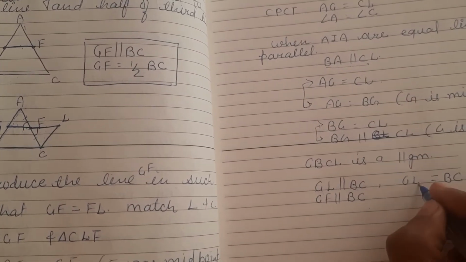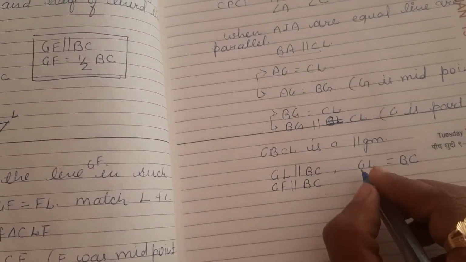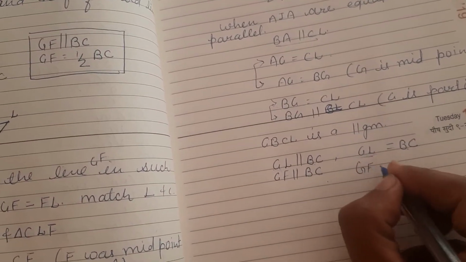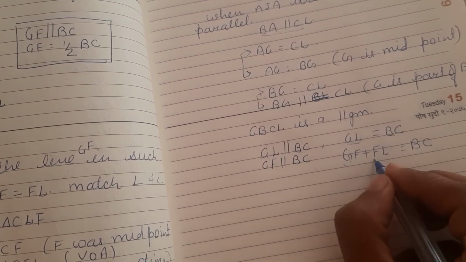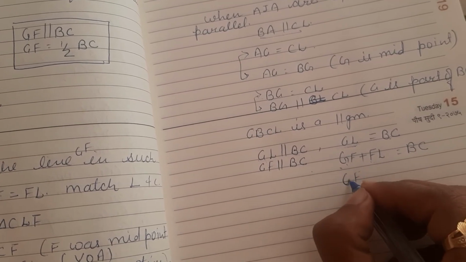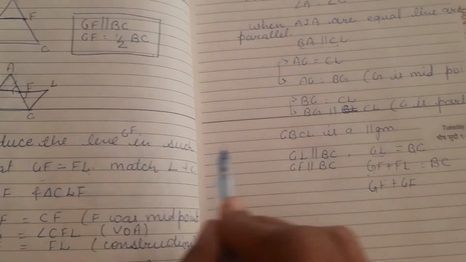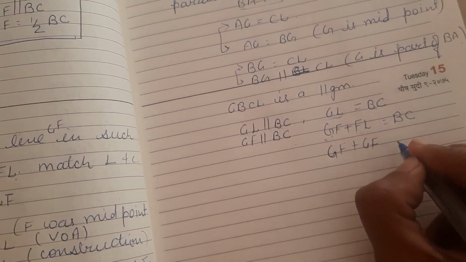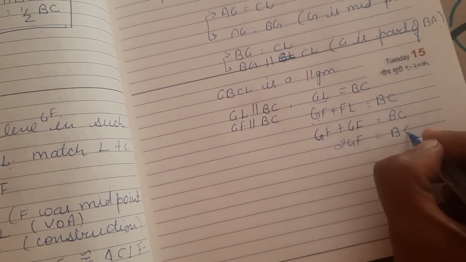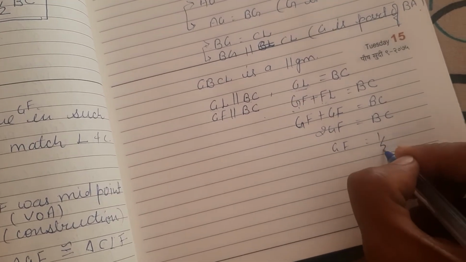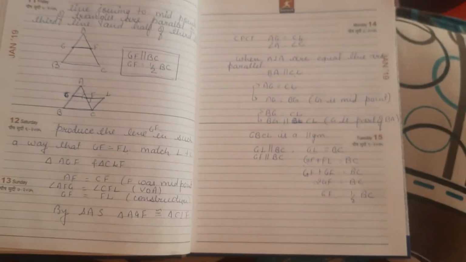Now second, GL is equal to BC. We have two parts of GL, that is GF and FL. So in the place of GL, I am keeping GF plus FL is equal to BC. As GF was equal to FL, I can replace FL with GF. GF plus GF is equal to BC, 2GF is equal to BC, so GF is half of BC. So this was our whole question which we have done.